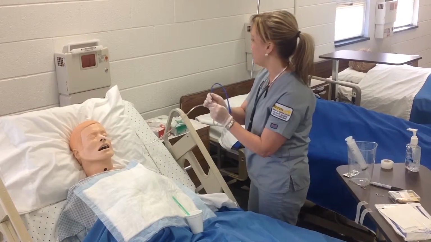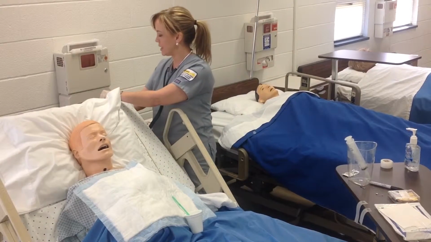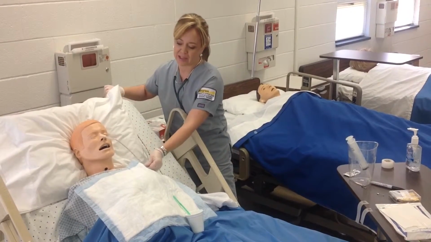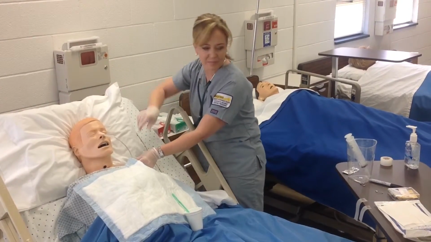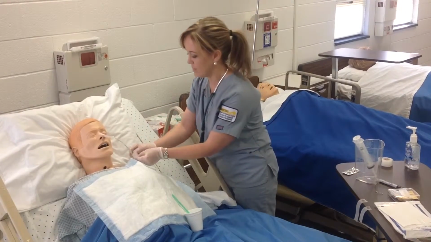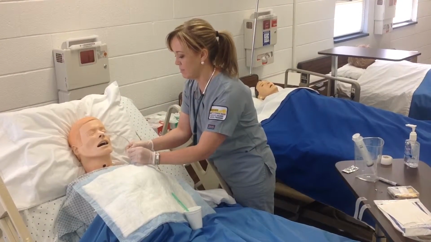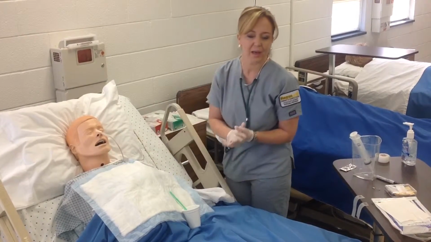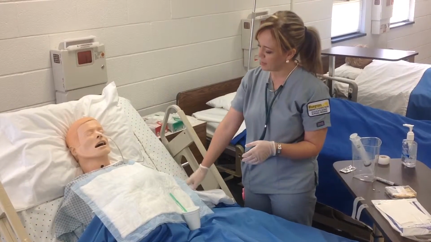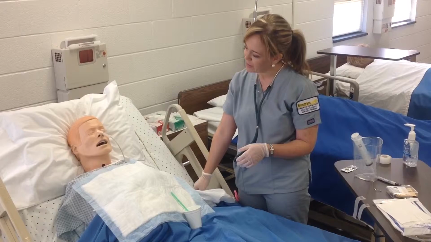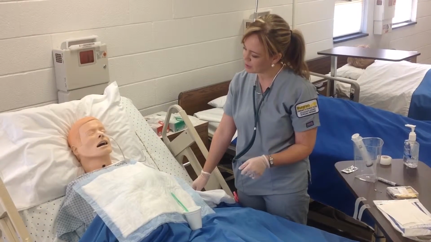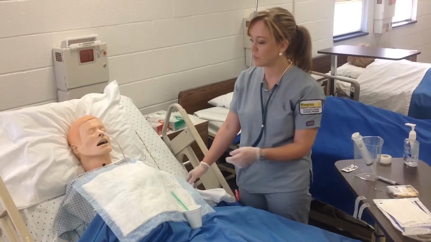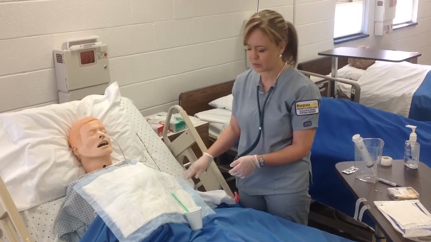So I'm going to connect this to the suction. But first I want to attach it to his gown. Okay. The next thing we're going to do is ensure his comfort. How are you doing? And he seems to be doing okay. We want to document how the patient tolerated the procedure. We also want to provide some oral hygiene care for him to be sure he's comfortable.